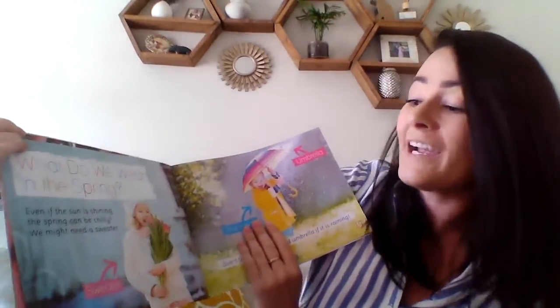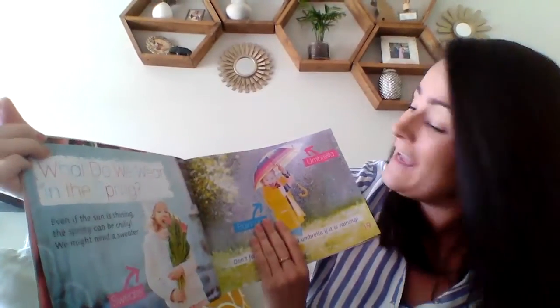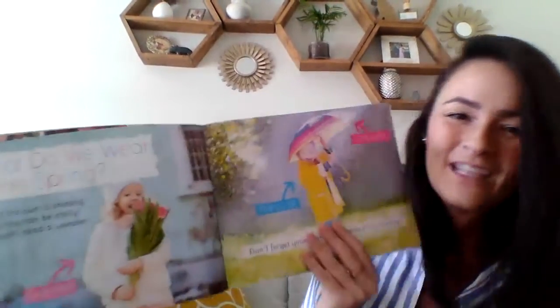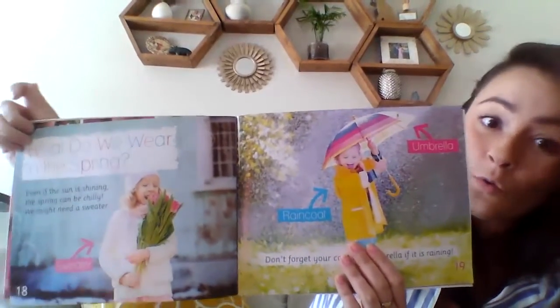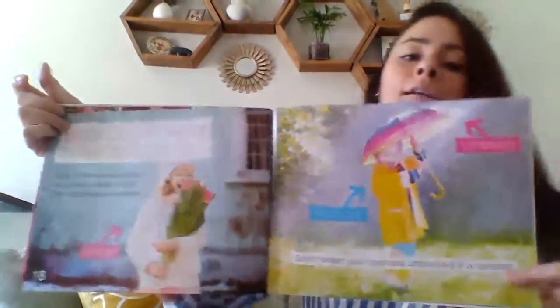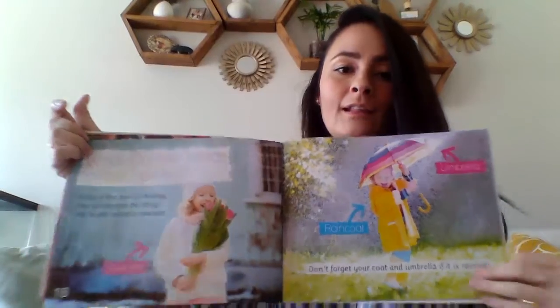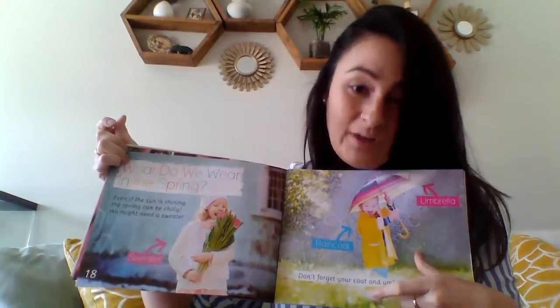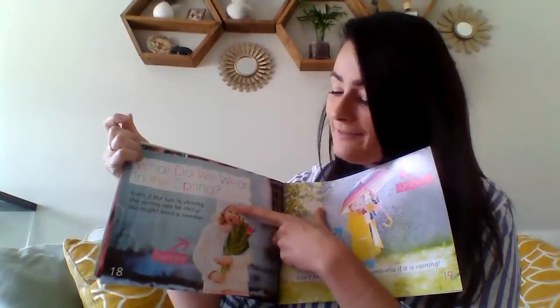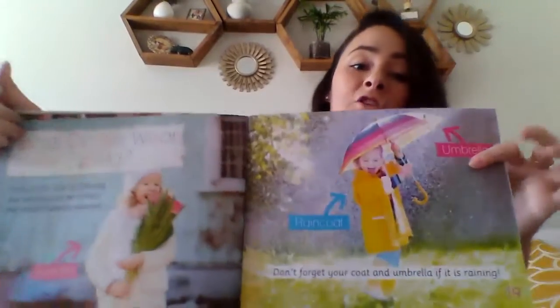Even if the sun is shining in the spring, it might be chilly, and we might need a sweater. Can you think of other things that we might need to wear on our bodies in the spring? Like this raincoat, some rain boots, maybe even a hat or a jacket, and you definitely need your umbrella with all that rain out there.